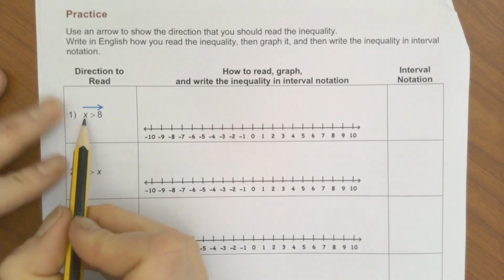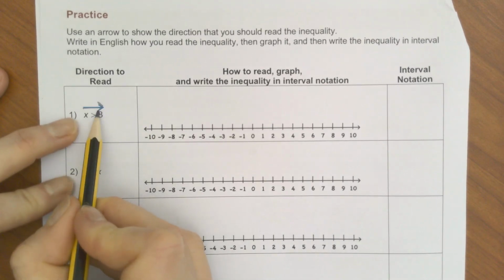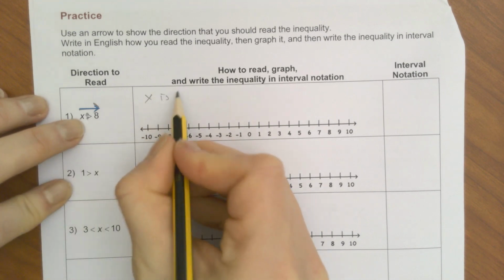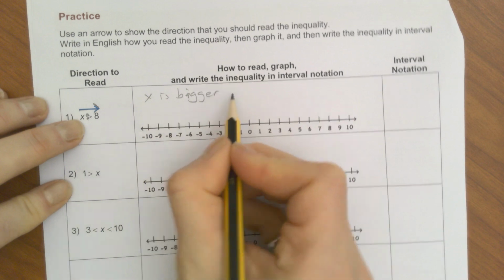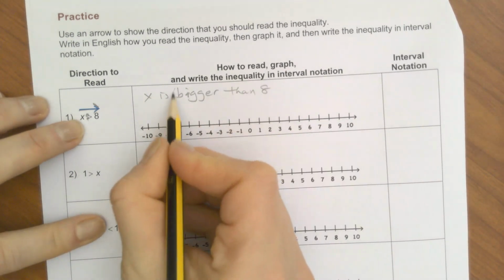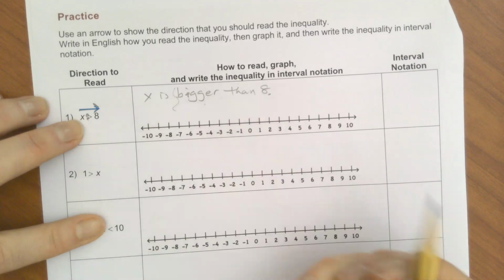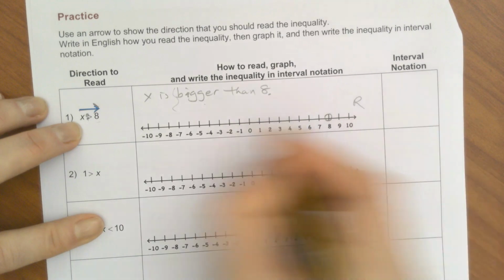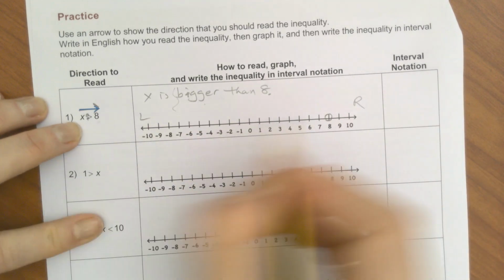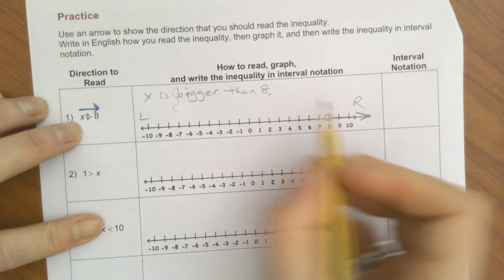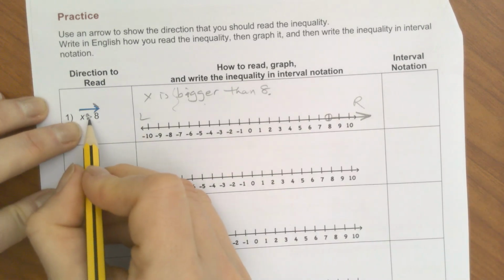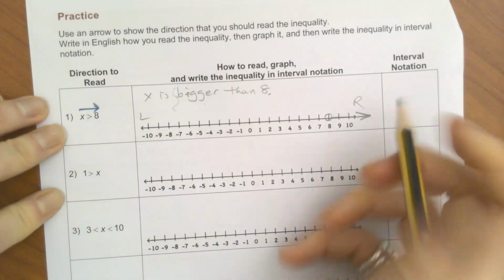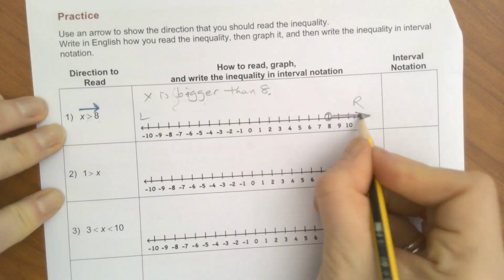So we always read from the letter to the number, so we go that way. So that says X has to be, I touch the big side first, so X is bigger than 8. And you don't have to use bigger, you can say greater than or more than. It means the same thing. Bigger than 8, so here's 8. Bigger than, is that to the right or the left? Bigger is to the right, because we're making the number bigger. Do I close the circle in? Do I want 8? I don't want 8 because there's no equal sign here. So because I don't want it, I keep it open, and I do that.